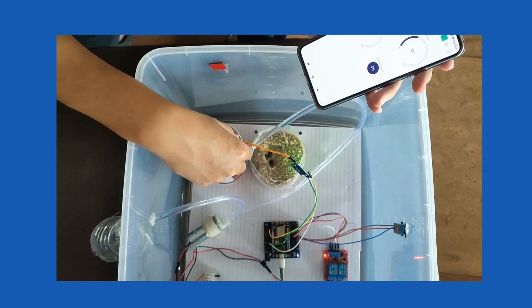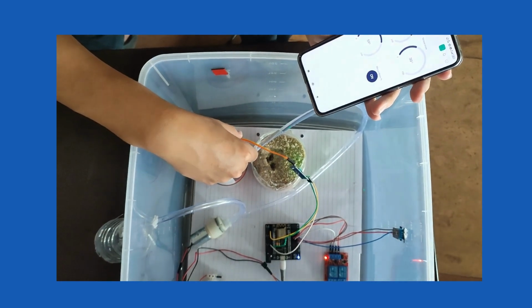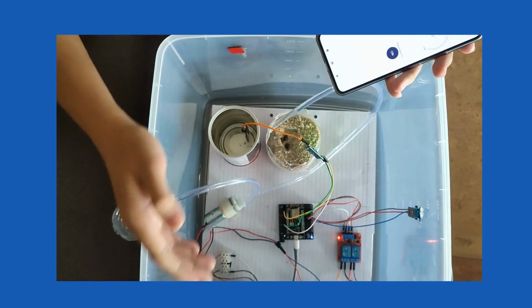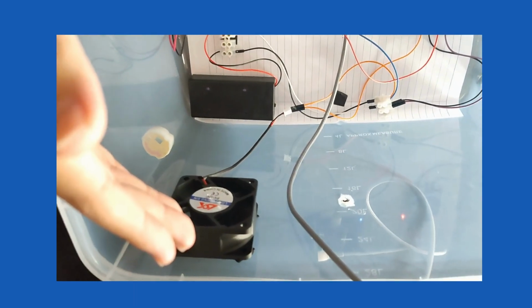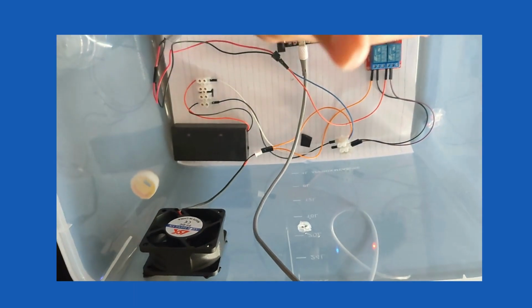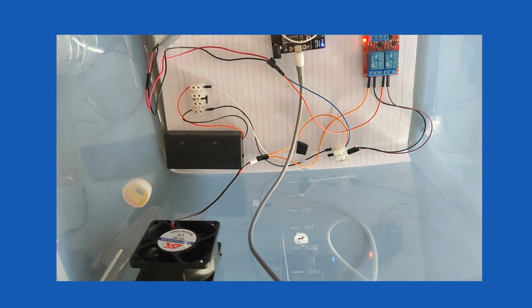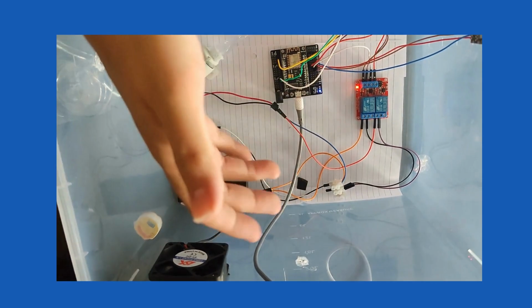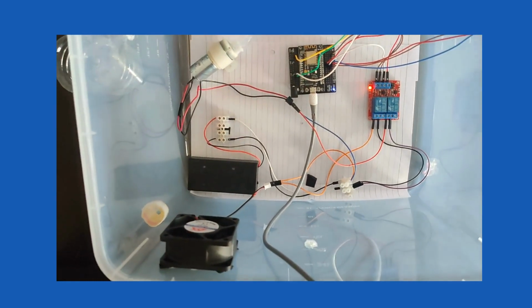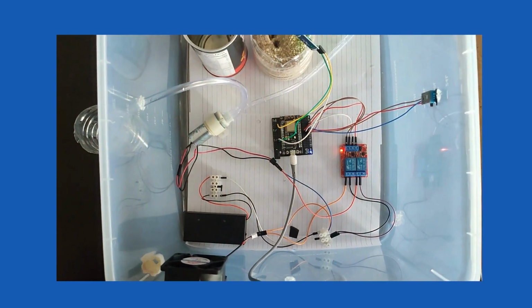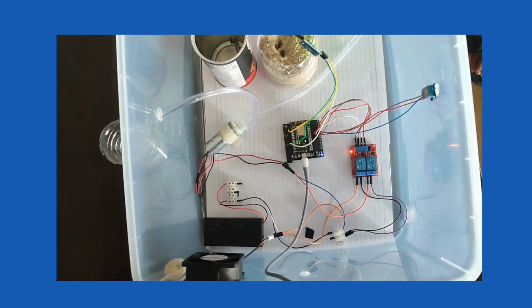Next, I would like to show you how the fan works. This fan will be activated when the temperature is more than 32 degrees Celsius and the humidity is less than 20%. So now I will activate the fan.